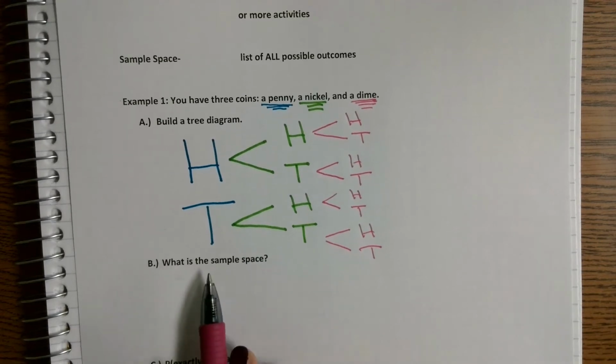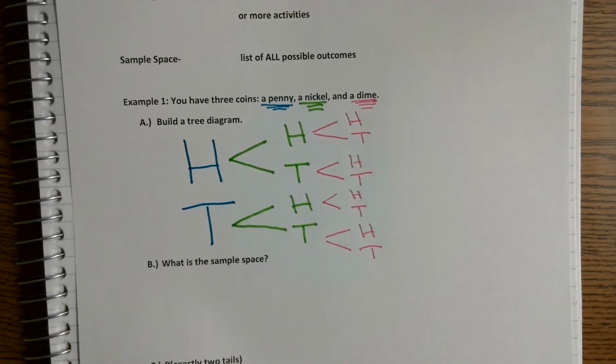Now, the sample space is compressing it all to say, okay, one possible outcome is that the penny could be this, the nickel could be this, the dime could be this. And then the next possible outcome, penny is this, nickel is this, dime is this.